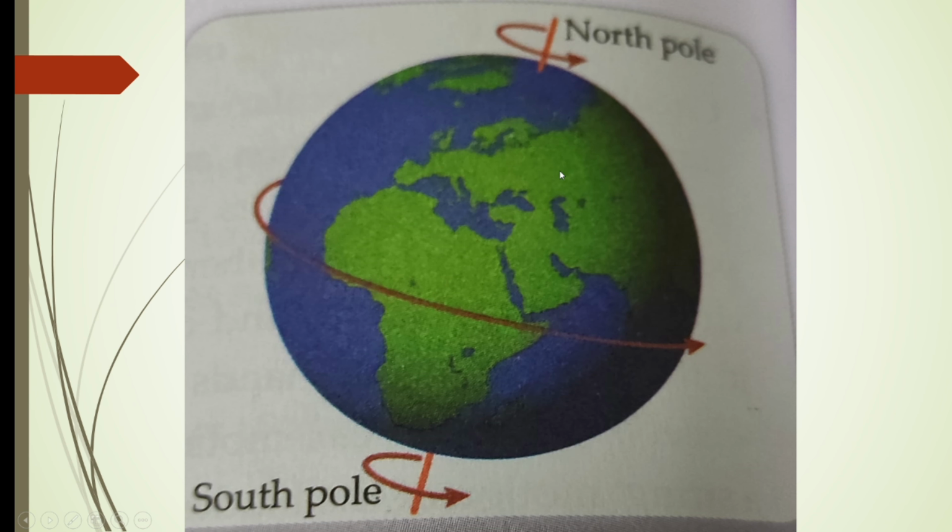Here you see Earth, middle. Imagine there is an imaginary axis. The Earth is moving on this axis because of this rotation. Day and night occur. So this is an example of rotatory motion.